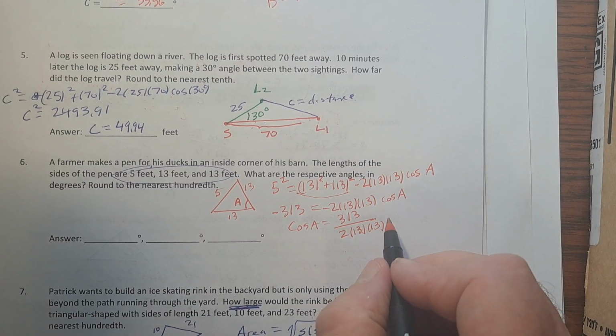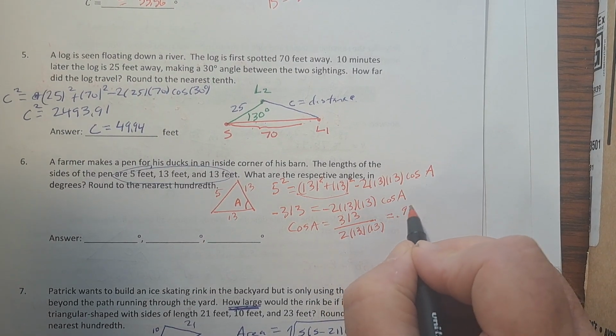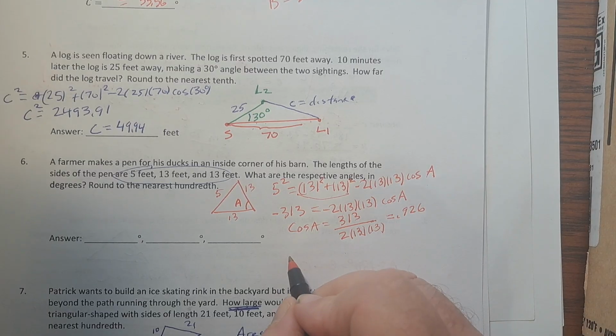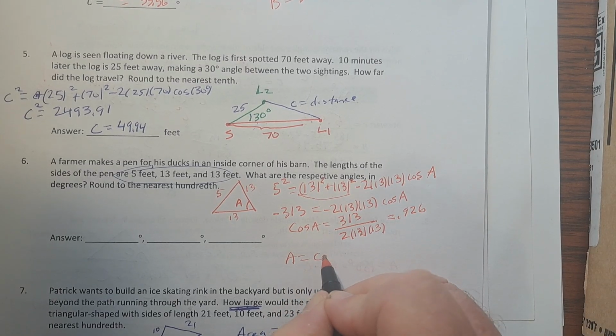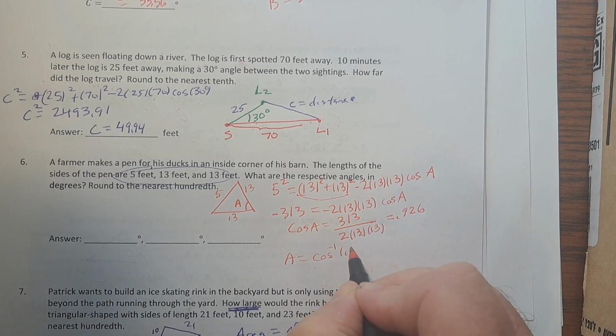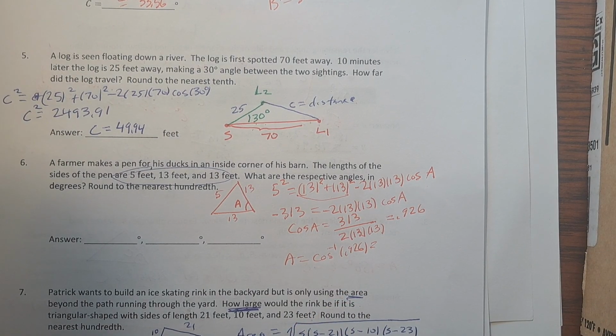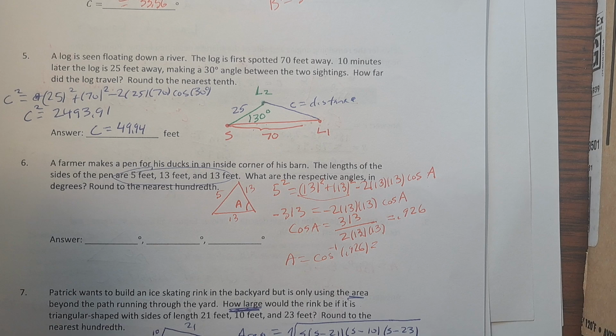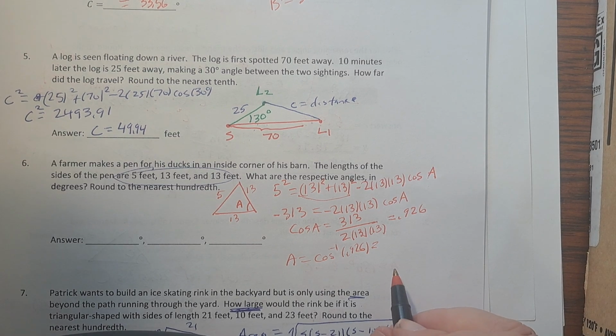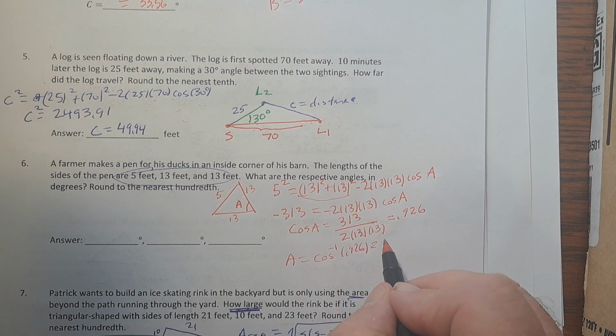And that's 0.926 when you work it out in the calculator. So A is going to be the inverse cosine of 0.926, which is 22.17.